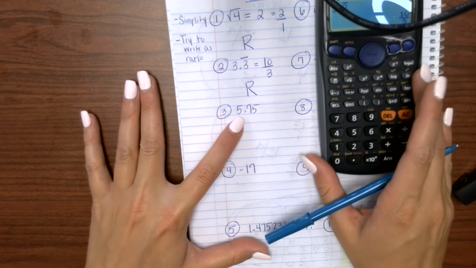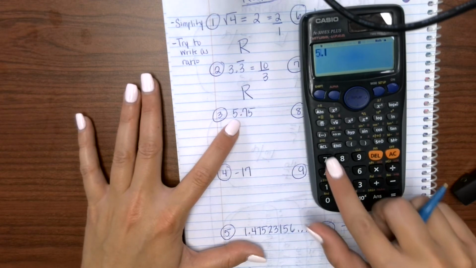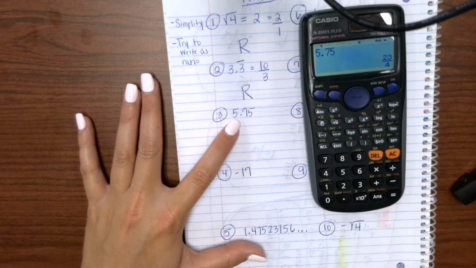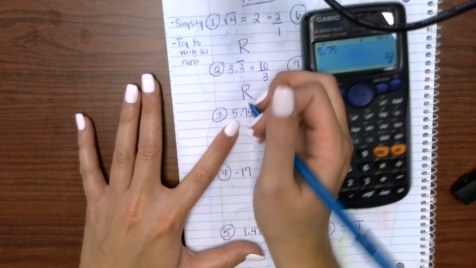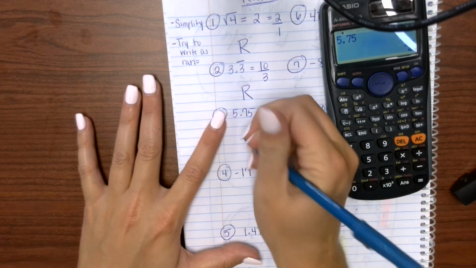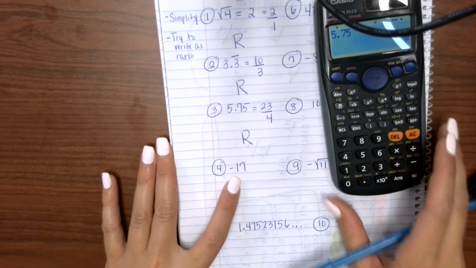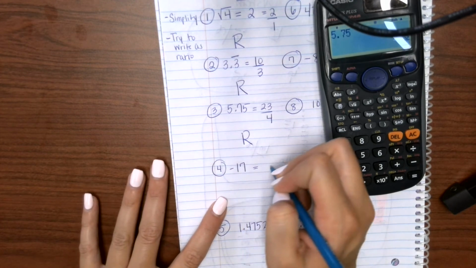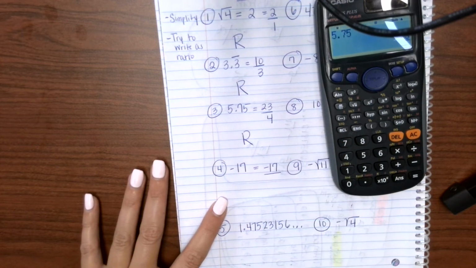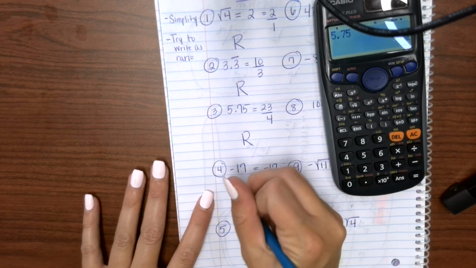Okay, 5.75. I know it's a decimal, but we're just going to type it in. 5.75. We're going to press enter. It's a ratio. 23 over 4. So it is rational. -17. We don't even have to type that in. That's -17. Anything can be written over 1. So if it's a ratio, it is rational.